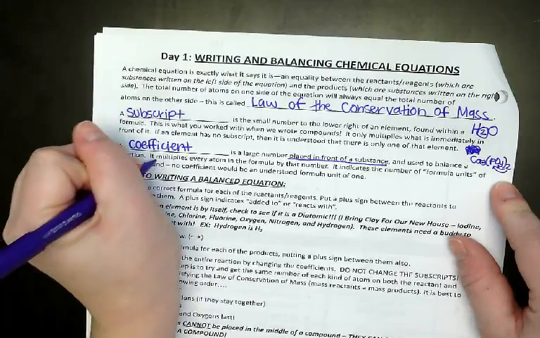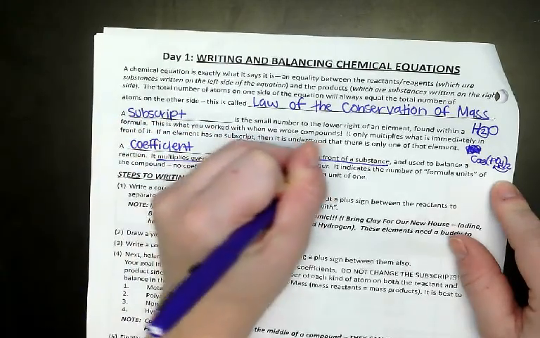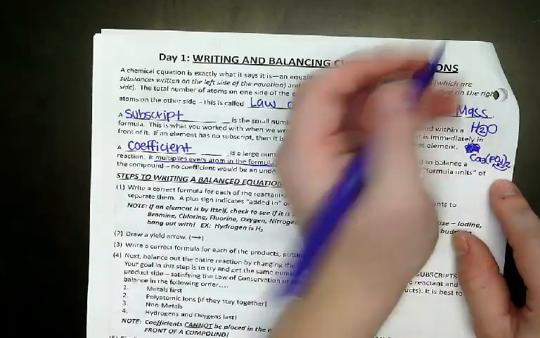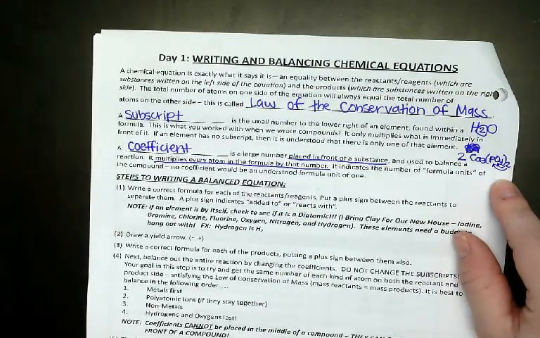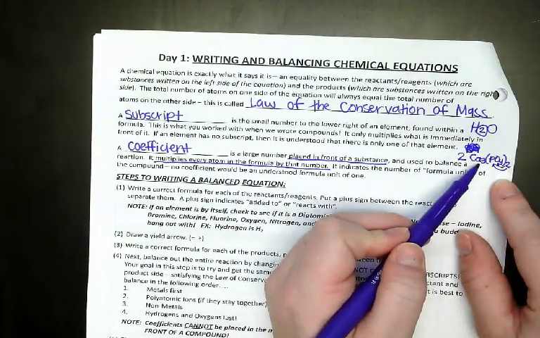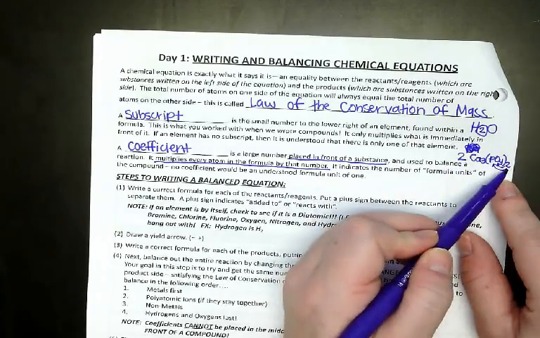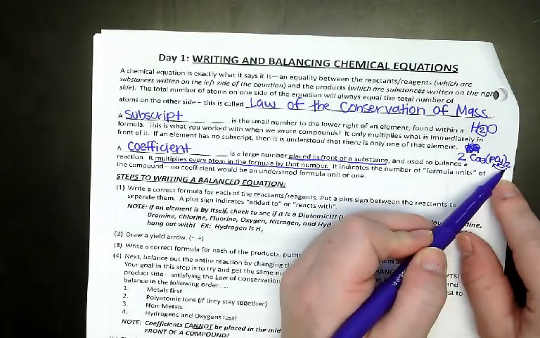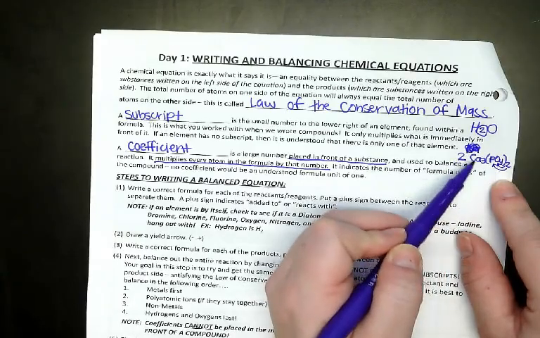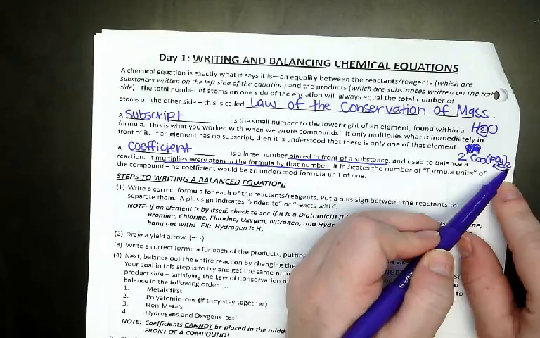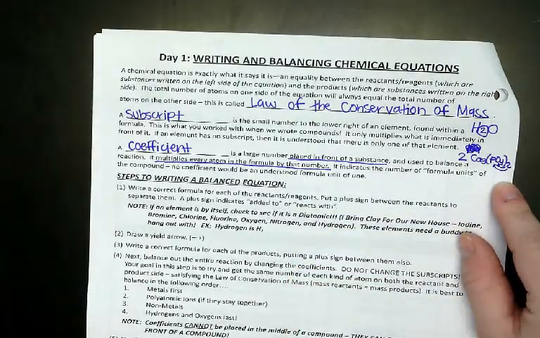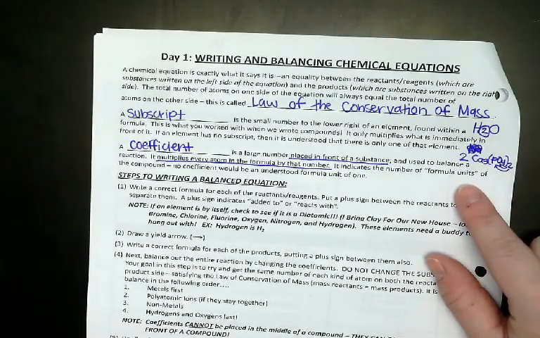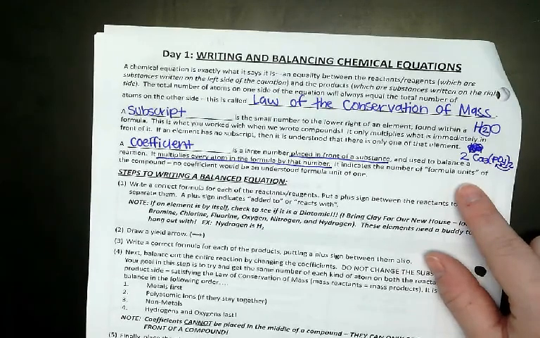So this coefficient multiplies every atom in the formula by that number. If I put a 2 in front of calcium phosphate, that 2 is going to multiply the calcium. That's going to cause 6 calciums. That 2 is also going to multiply the phosphate. 2 times 2 would be 4 phosphates. Do y'all see that? So big numbers affect everything behind it. Little numbers only affect what's directly before it. Now, it indicates the number of formula units of the compound. If there's no coefficient, it's an understood 1.